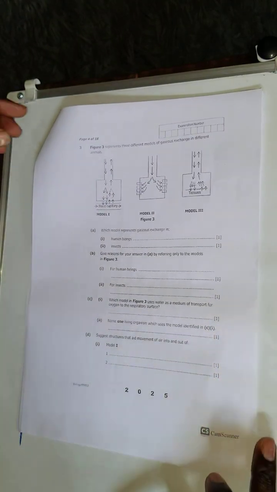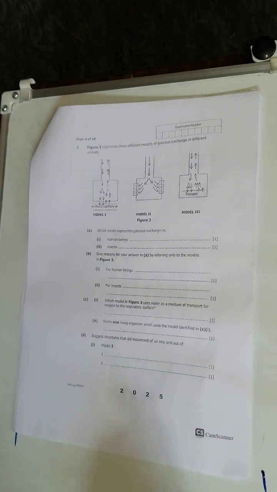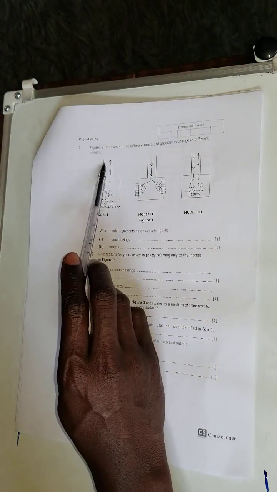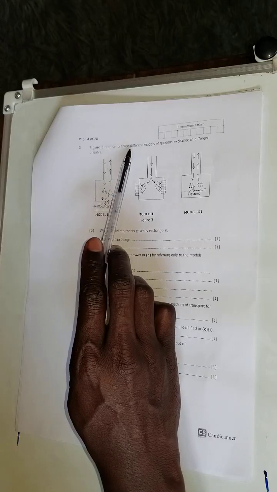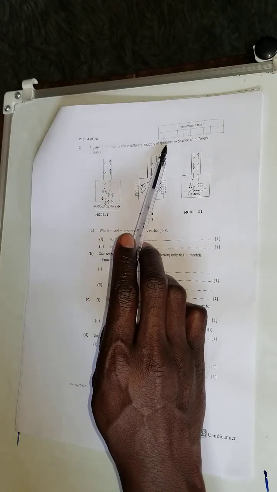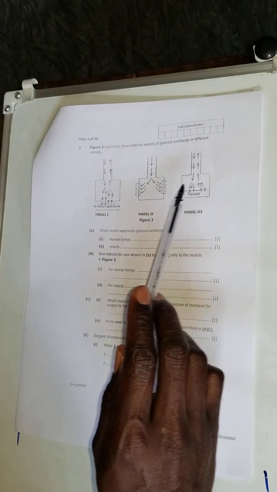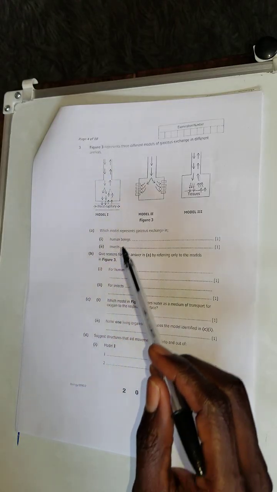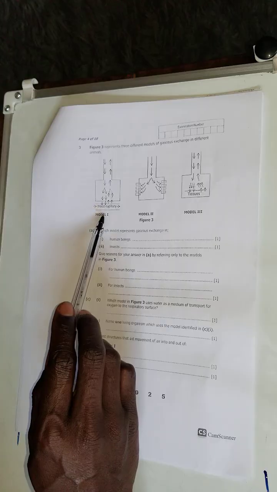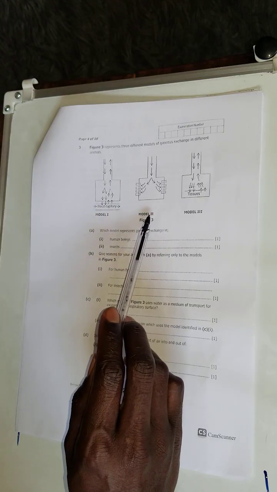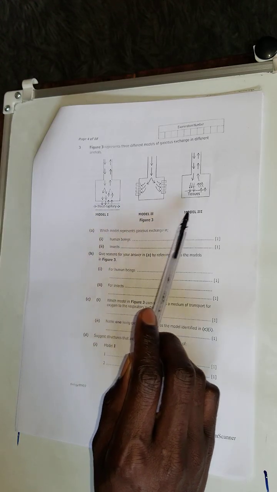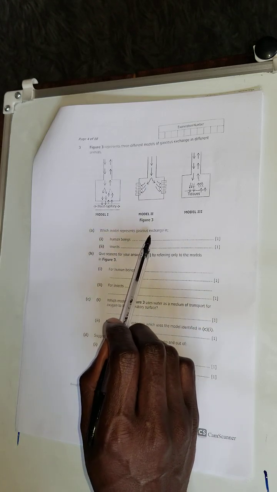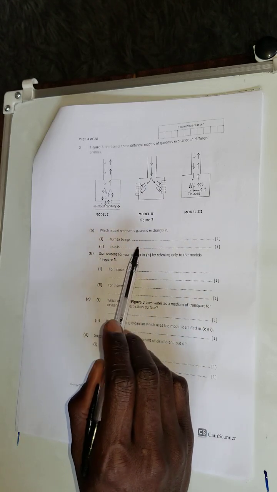Alright, so we continue with question number 3 in the GC 2025 paper 2 biology. Question 3 says figure 3 represents 3 different models of gaseous exchange in different animals. That's what it tells us. So you can see the models there, model 1, model 2, model 3. These are the models we are given. Then it says which model represents gaseous exchange in human beings.